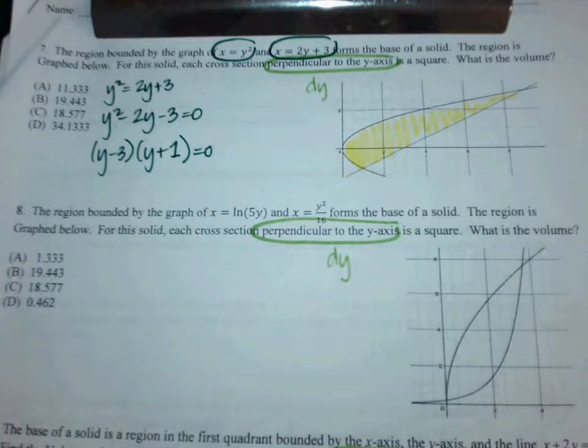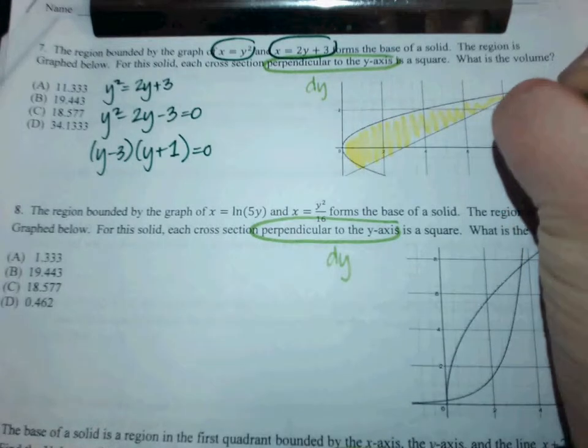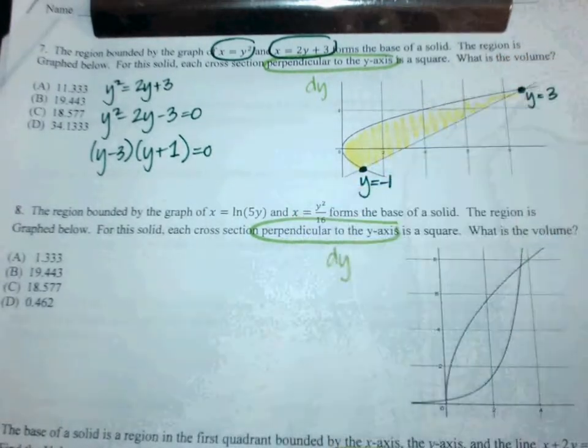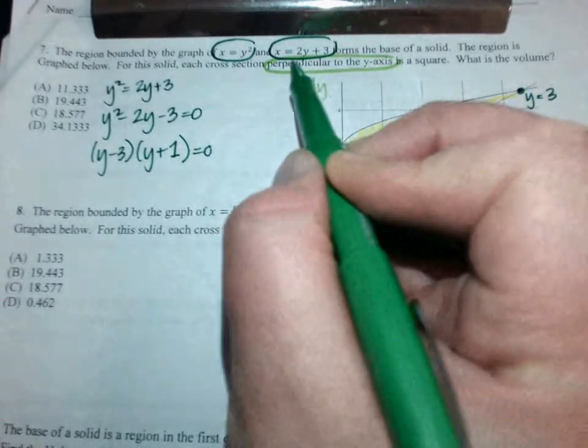Which means that where do those guys cross each other? Okay, positive 3 up here and negative 1 down here. Now notice that this one, the equations were already given as x equals, so we don't have to fix that. They're already labeled correctly. Okay, draw your base perpendicular to the y-axis.